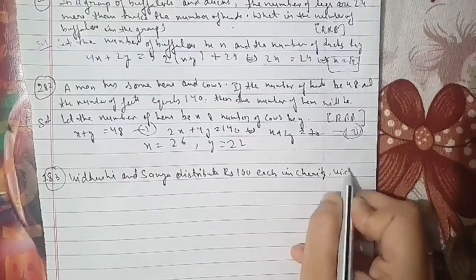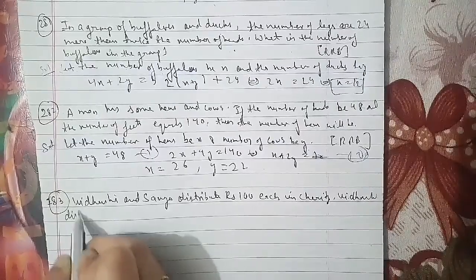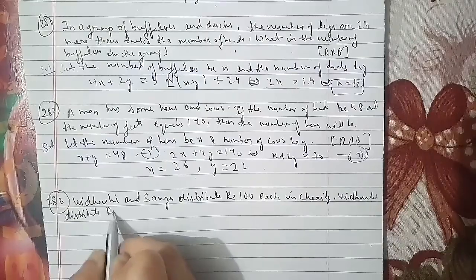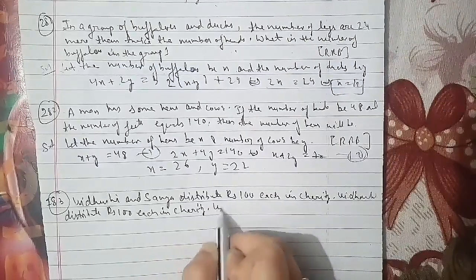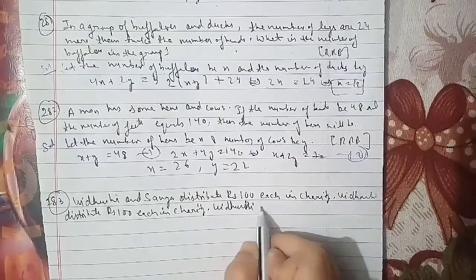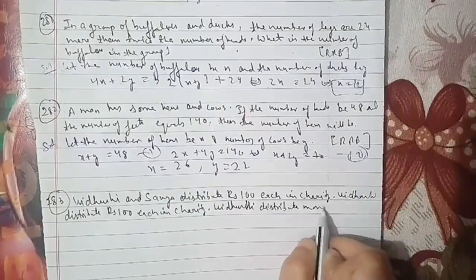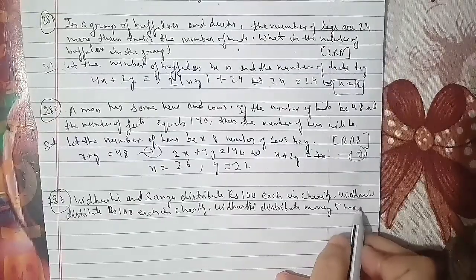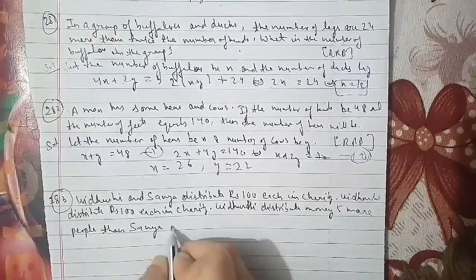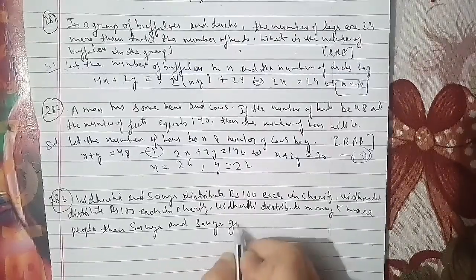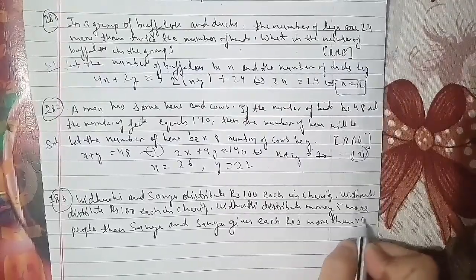Vidushi distributes money to 5 more people than Sanya, and Sanya gives each ₹1 more than Vidushi.